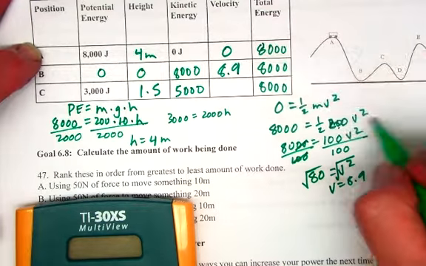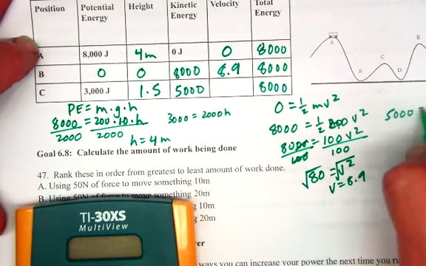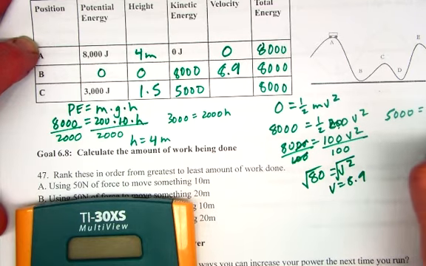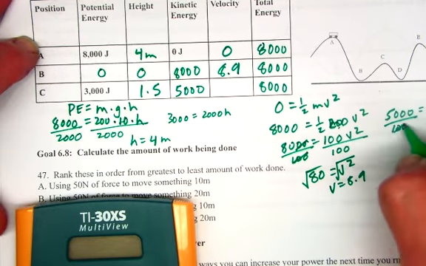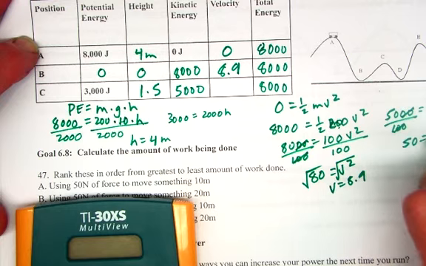And then the last one, you're just going to do the same thing. 5,000 equals 1/2 times 200 is 100 times v squared, divided by 100. So 50 equals v squared. So 7.1.